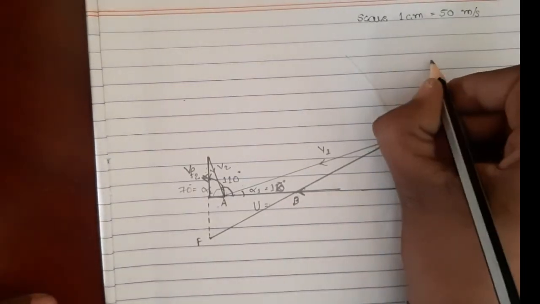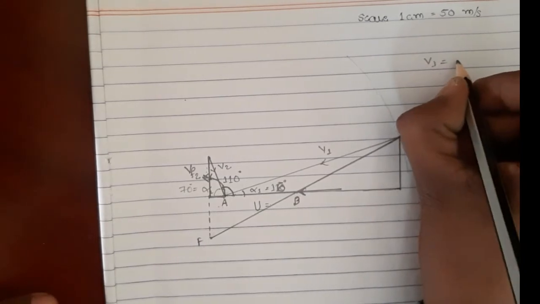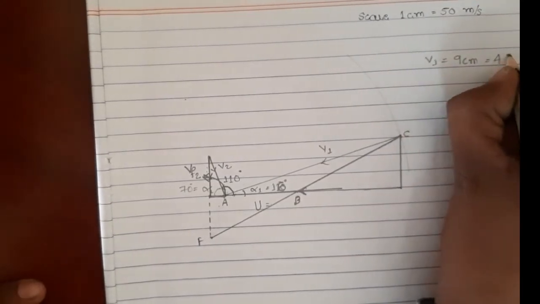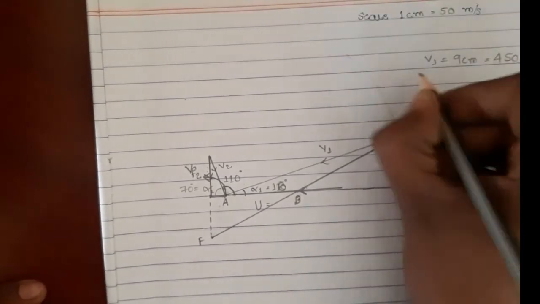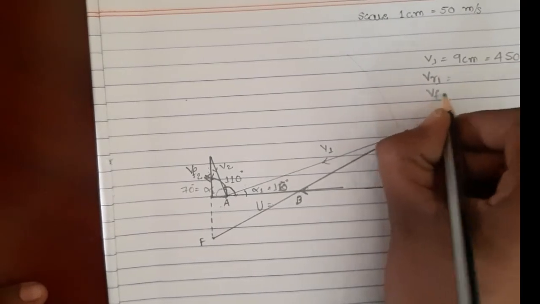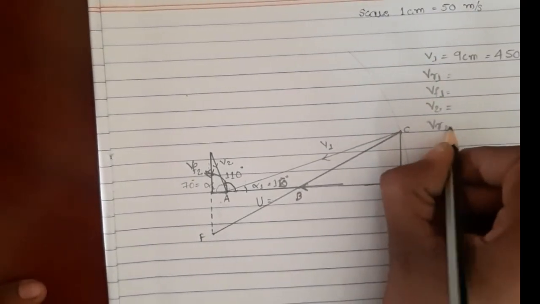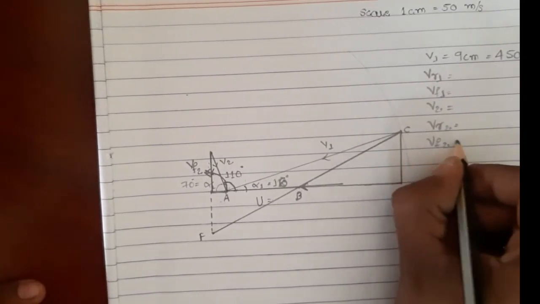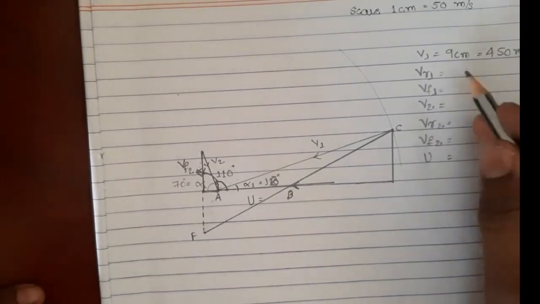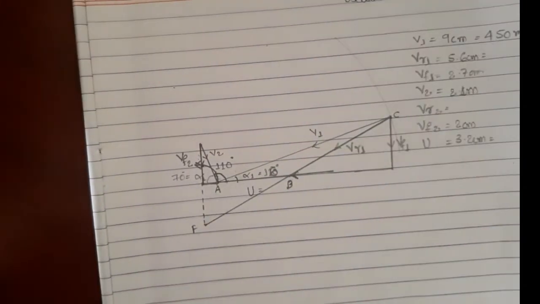Here V1 is at an angle alpha 1, and V1 is of length 9 centimeter, which is why the velocity is 450 meter per second. Then VR1, VF1, V2, VR2, VF2 and U. Always make a habit of writing the lengths and the velocities so that you will have a better understanding.